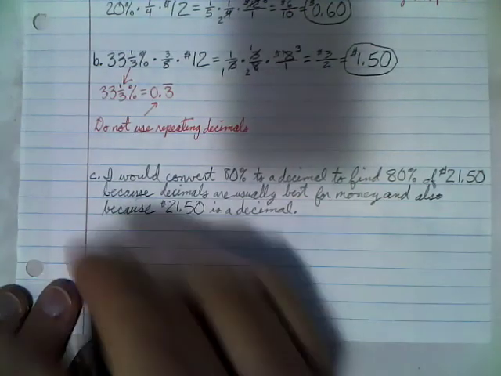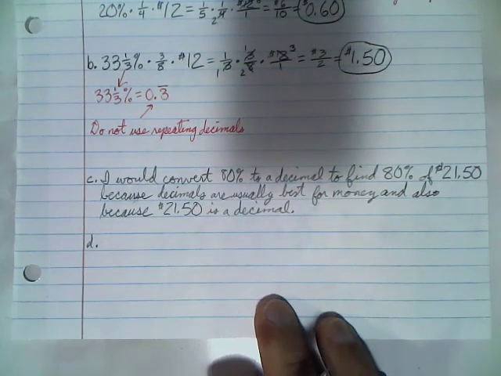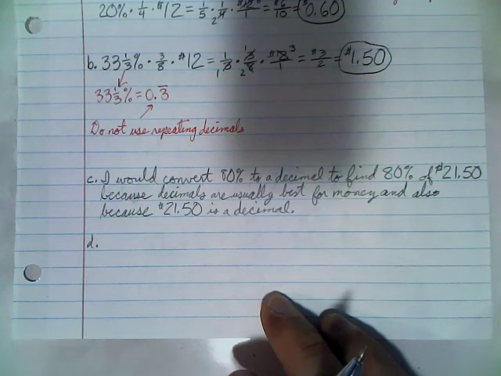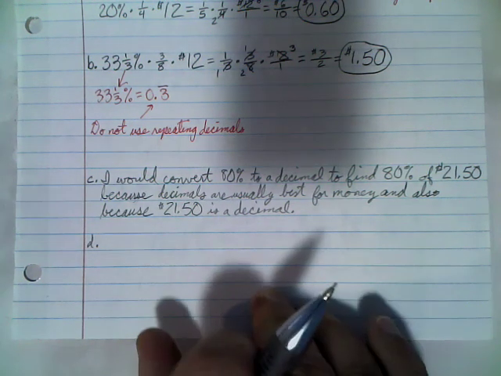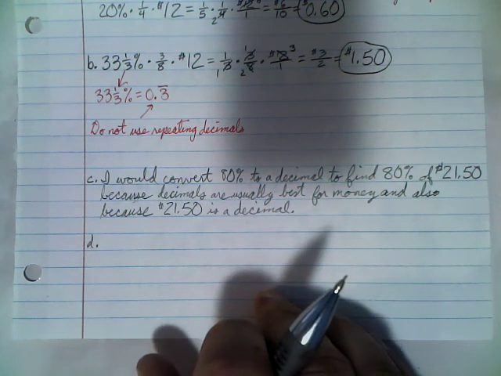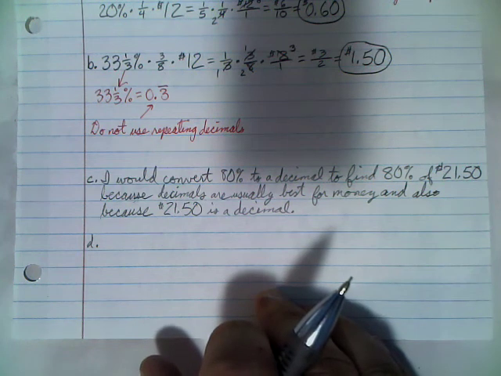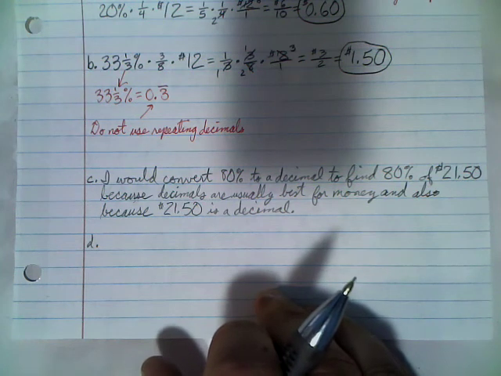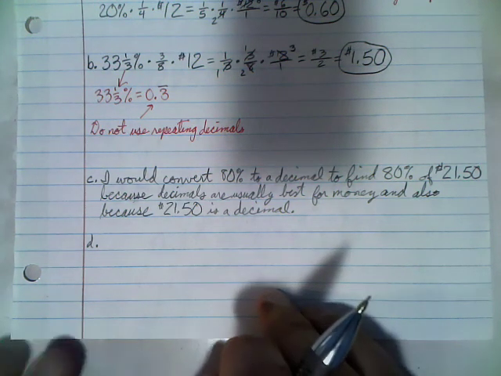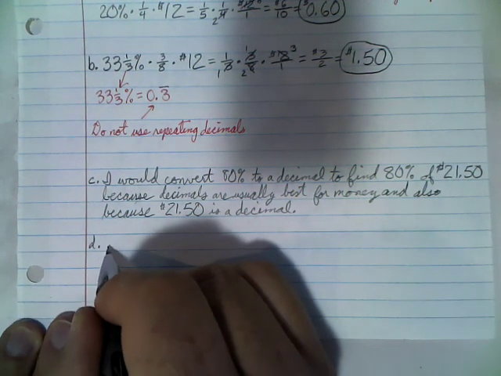We're going to move on to D now. I'm just going to skip a single space here for D. I don't feel the need to do a double one again. So D, to find 25% of $24, would you convert 25% to a fraction or a decimal, and why? So again, we could go with the same answer that we had for C. We could say that we'd make a decimal because, well, money. But this time, actually, it might be better to go ahead and make that a fraction. You probably have it memorized that 25% is 1/4. So finding 1/4 of something is basically dividing it by 4, which, since 24 divides nicely by 4, that sounds like a really good option. So this time I would go with a fraction.